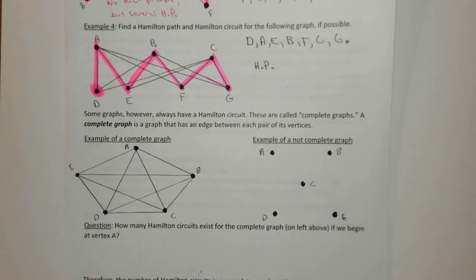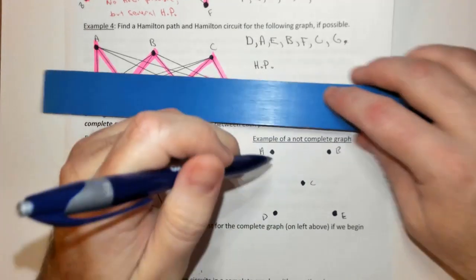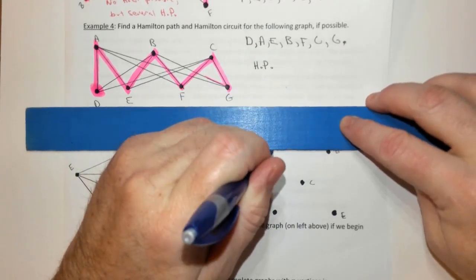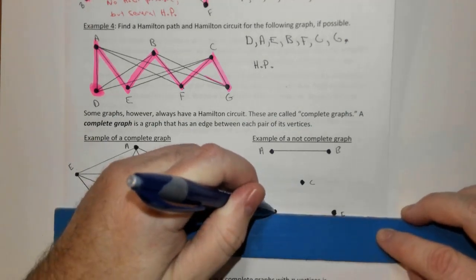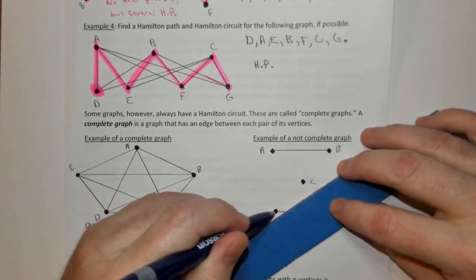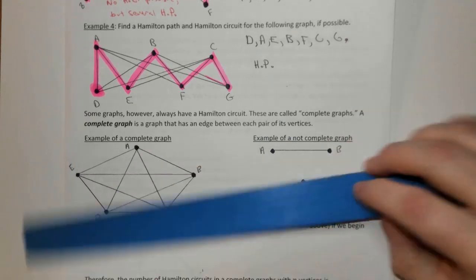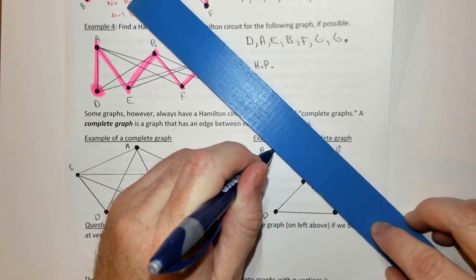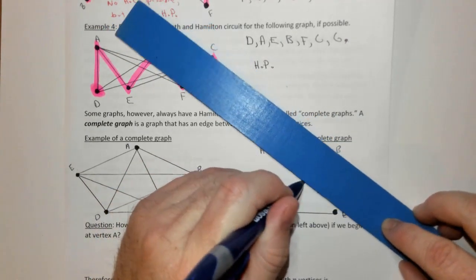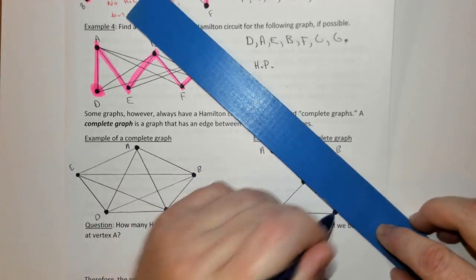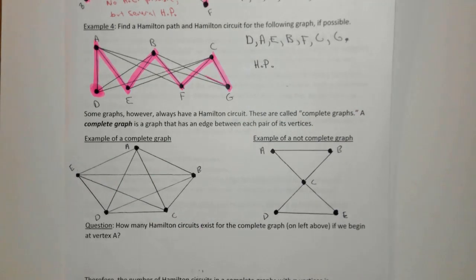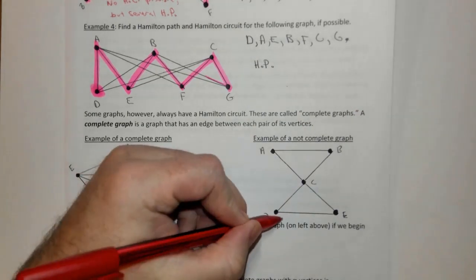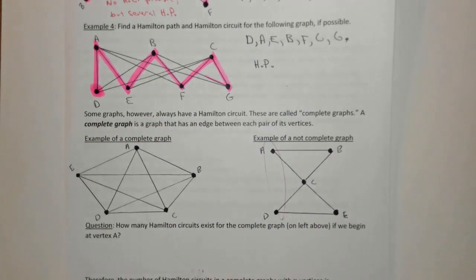Now, this one, I will intentionally make it not complete, and I'll explain why. So this one is not complete because, for instance, A and D doesn't have an edge.